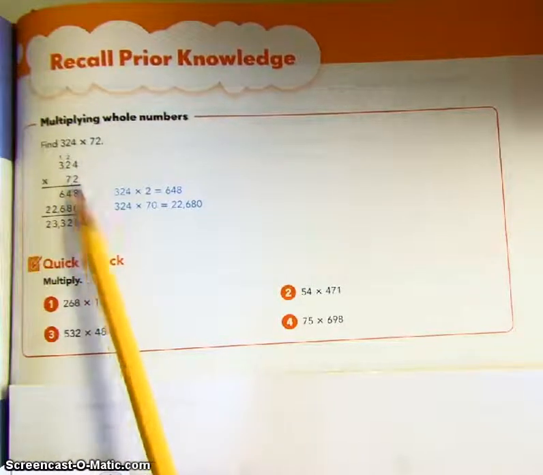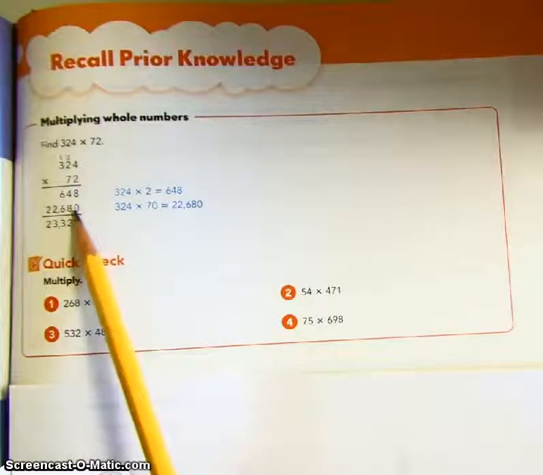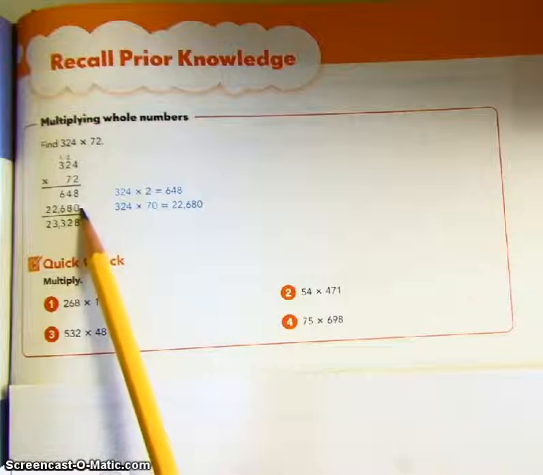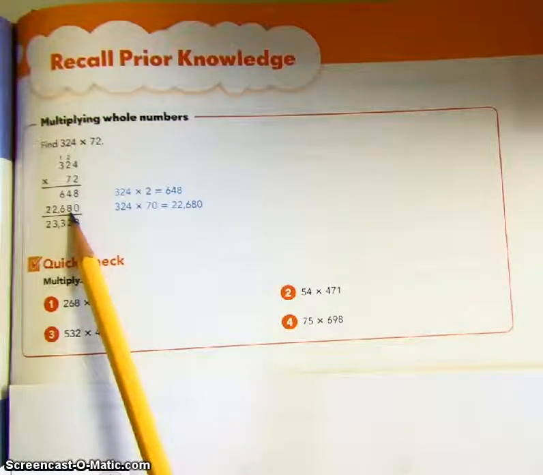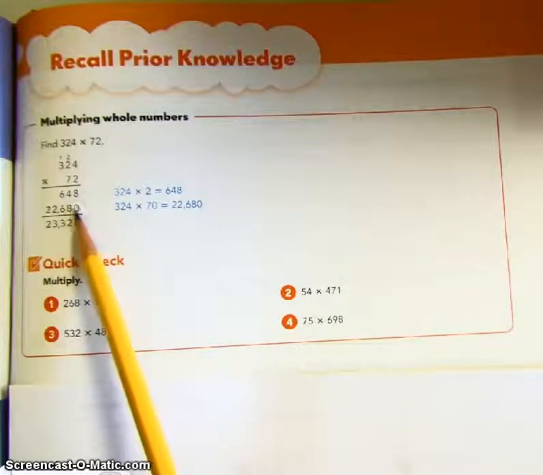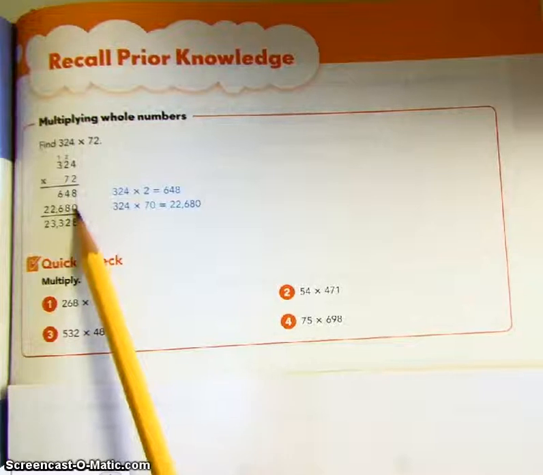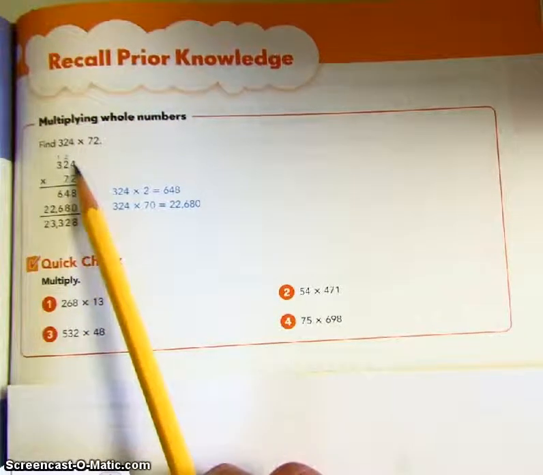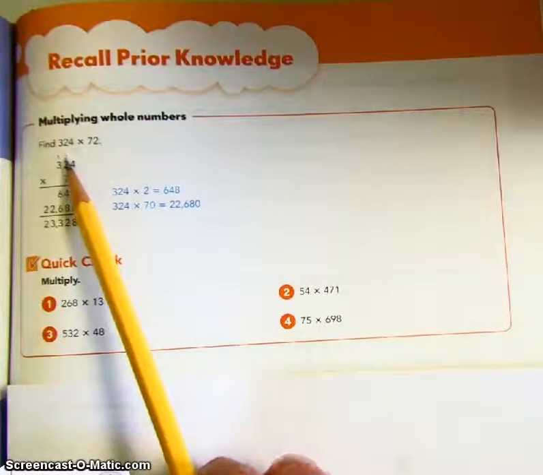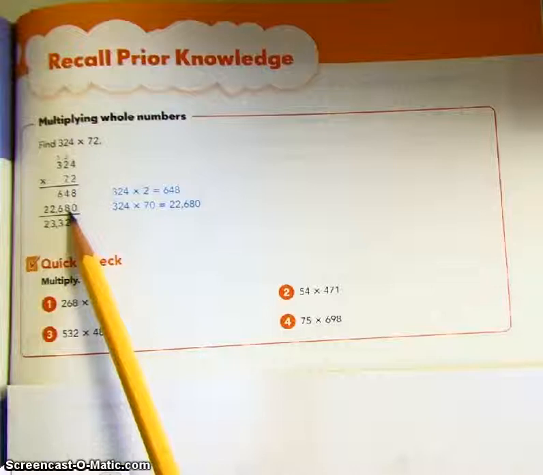Now we need to go to the 7. We have to put our 0 that holds our place down here before we even start doing the multiplication. So we add our 0 right here, just like they did in the ones place. Then we do 7 times 4. They carried their 2 and put the 8 down here for 28.